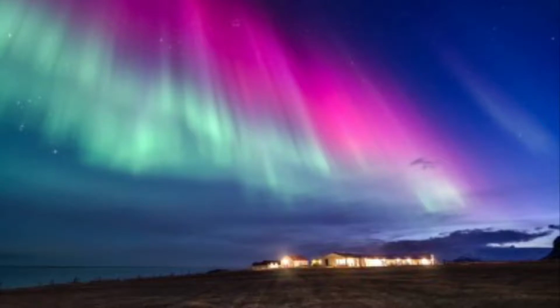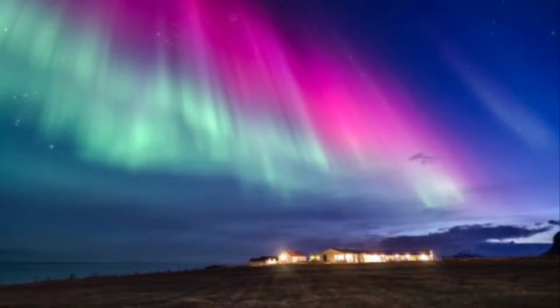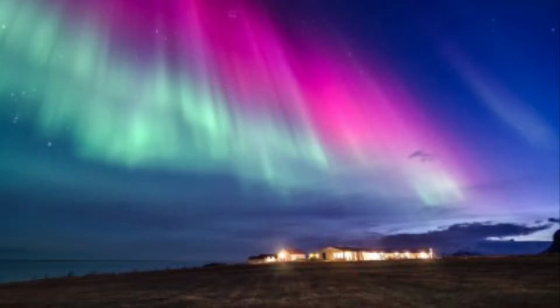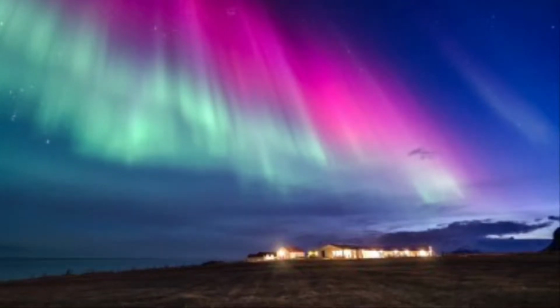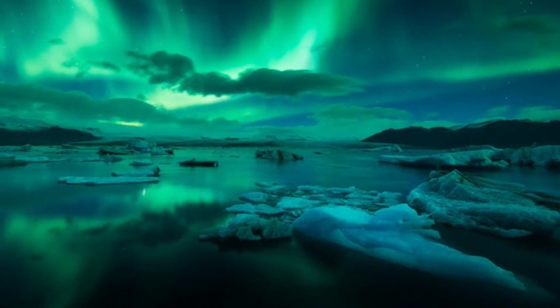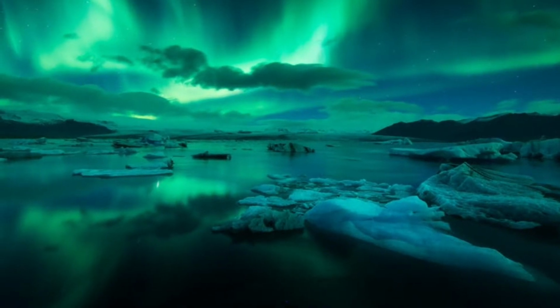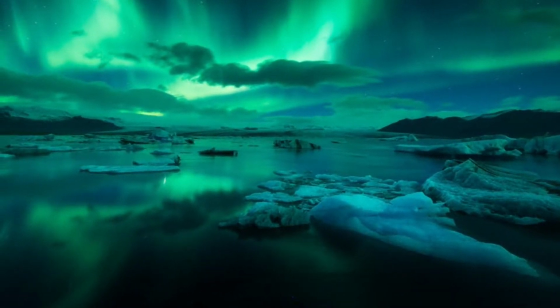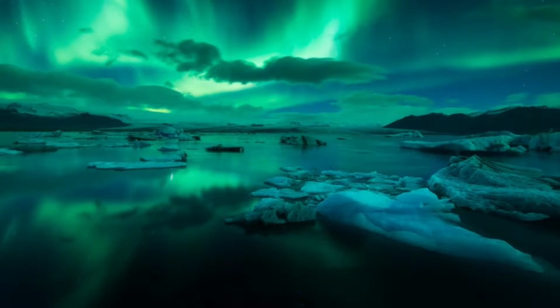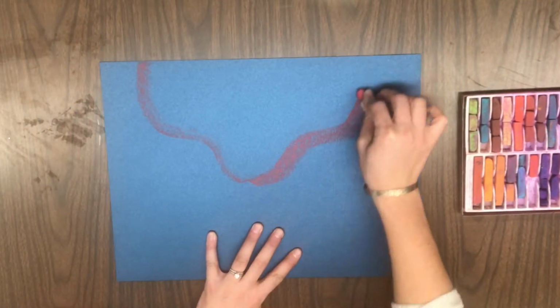If you were to go to Alaska, northern parts of Canada, the southern half of Greenland, Iceland, or northern Norway, you'd be able to see the Northern Lights. Some of the colors you might see would be green, red, blue, purple. All of the Northern Lights have to do with the different gases that are colliding with those particles from the sun. All right, let's get started on our chalk pastel Northern Lights project.